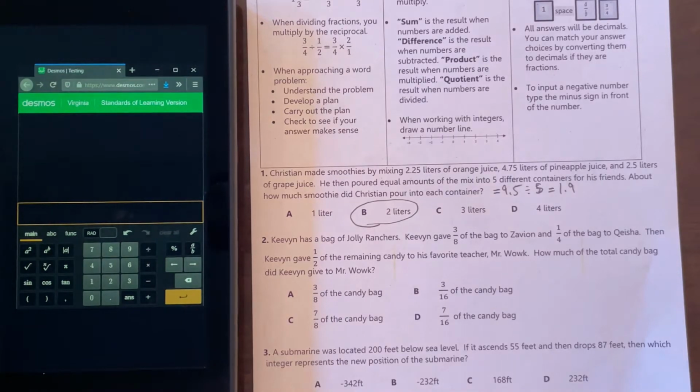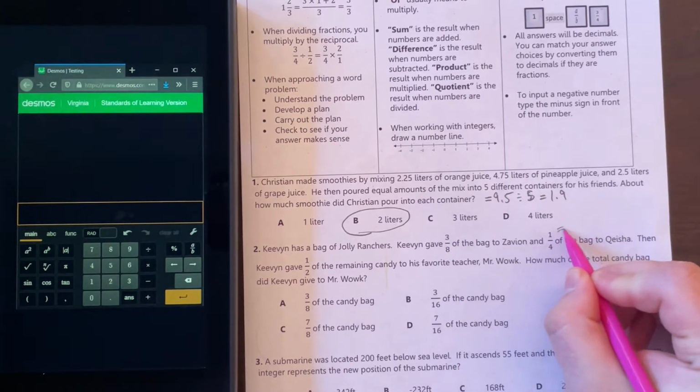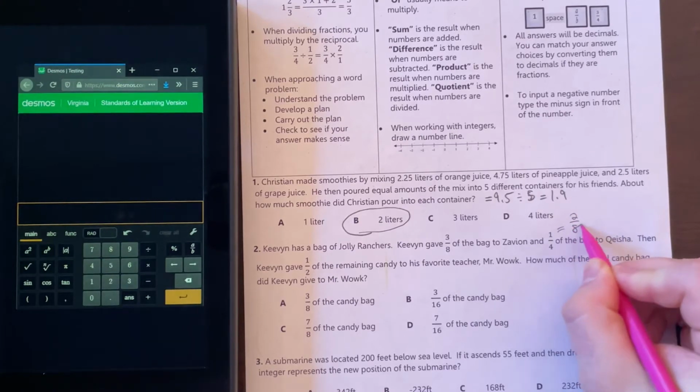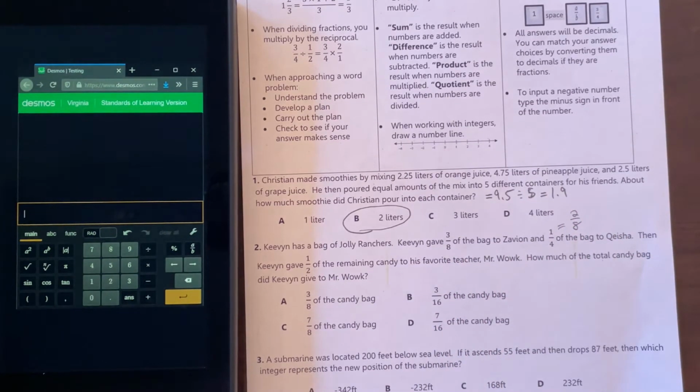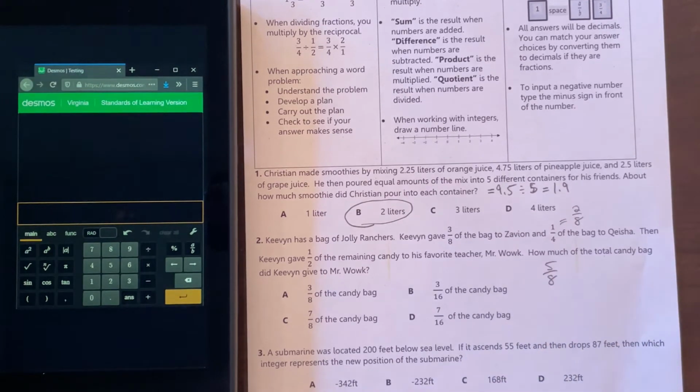So make sure you're thinking, anytime you have that word of, it just means multiply. So you're taking part of a number or part of the whole bag and then giving the rest. So let's actually change this to a common denominator. So this is 3/8. This is 1/4, which is the same as 2/8. And so he gave out 5/8. So we'd say he gave out 5/8 of the bag so far.